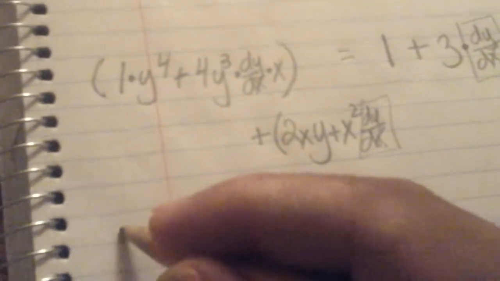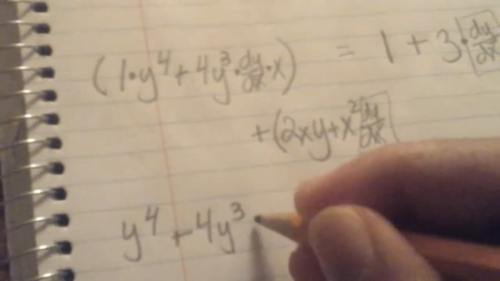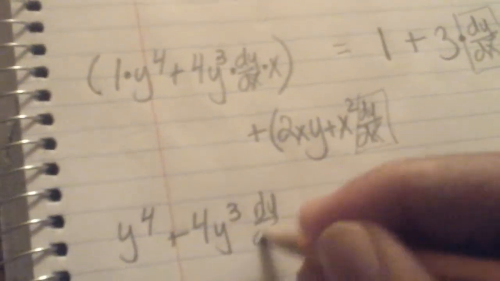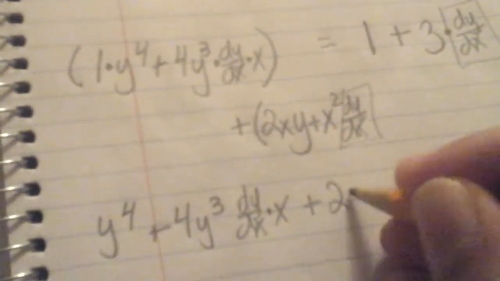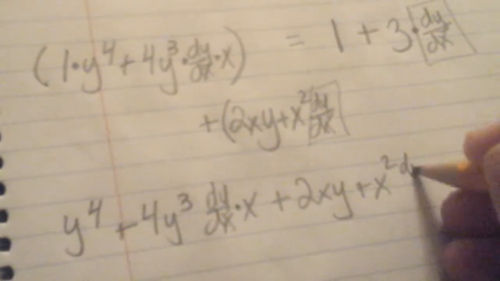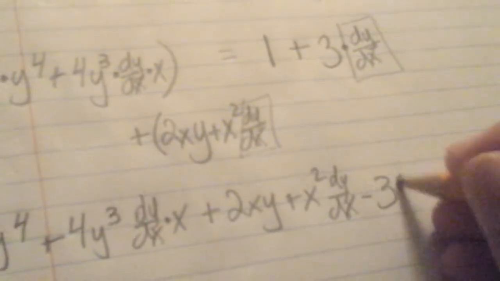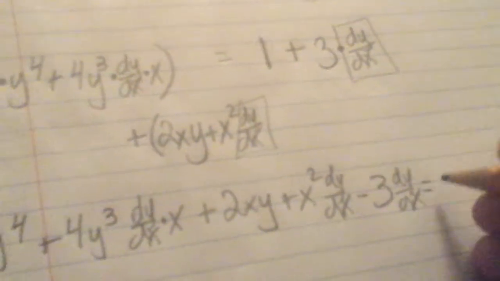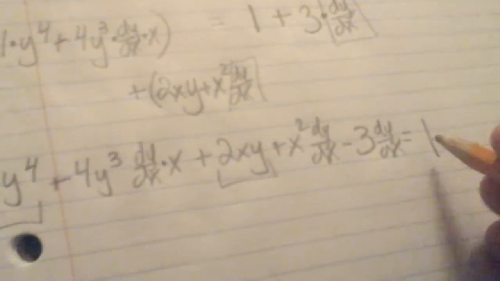So let's write this out. We're going to have y to the 4th plus 4y cubed dy dx times x plus 2xy plus x squared dy dx, and then we're going to bring over this and say negative 3 dy dx equals 1. So now we can bring this product and this product onto the other side as negatives.